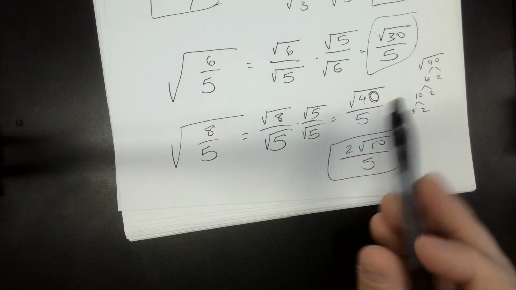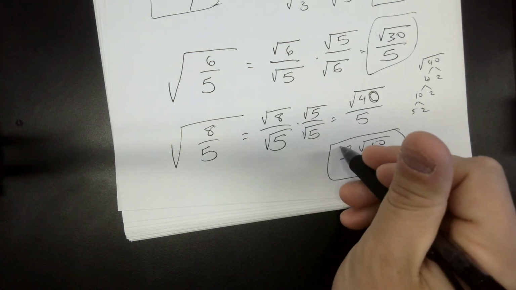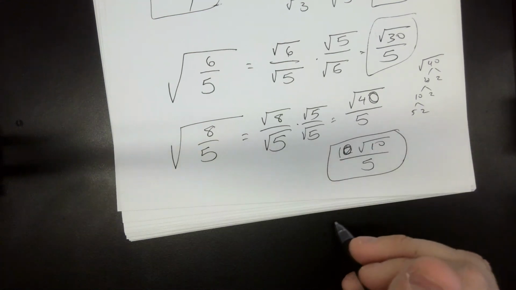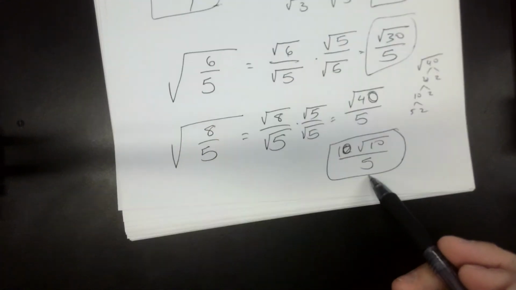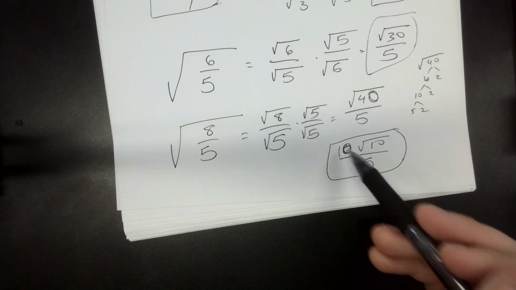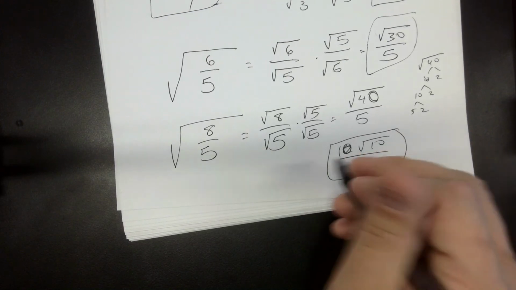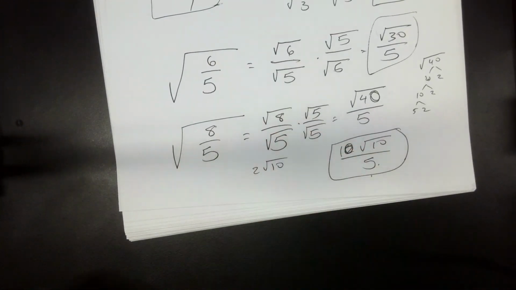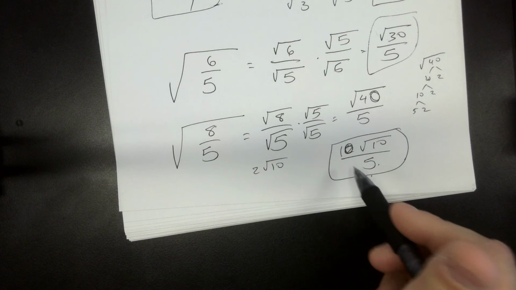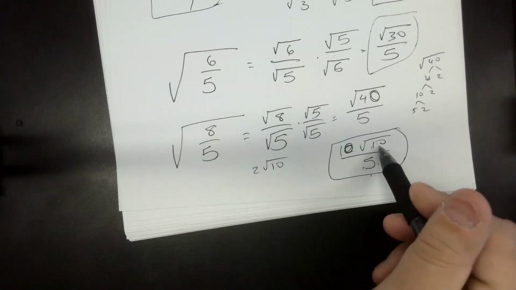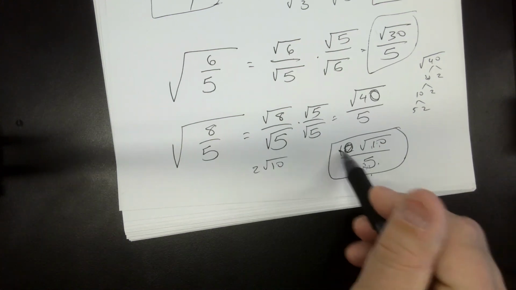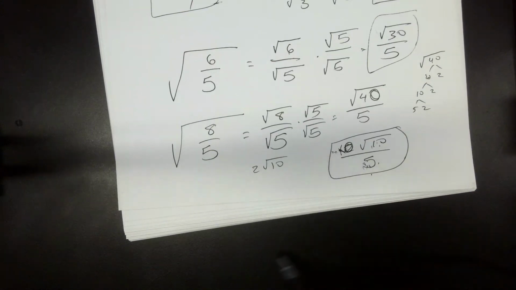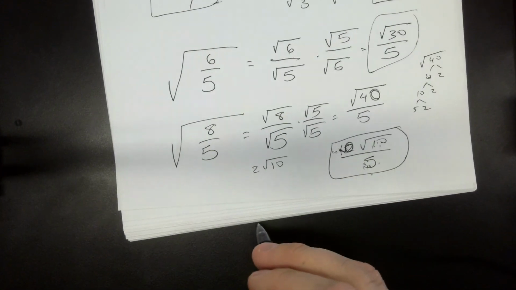But if this number right here happened to be a 10, those two numbers can be simplified, because 10 divided by 5 would be 2. If that was the case, your answer would just be that. I don't know if you'll see one of those today. These two numbers never can be simplified, but if these two numbers can go into each other, simplify it.